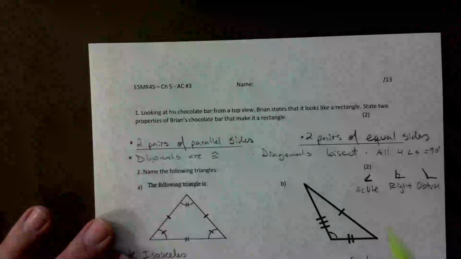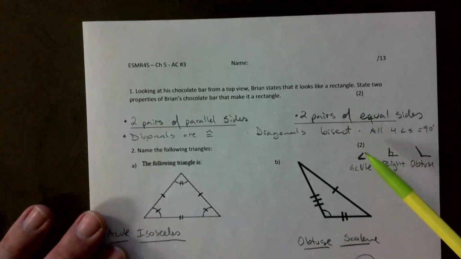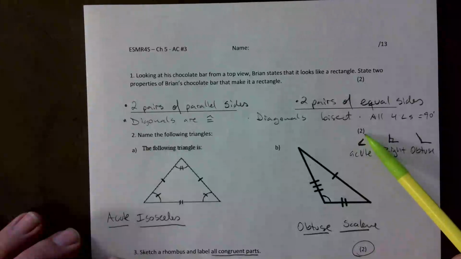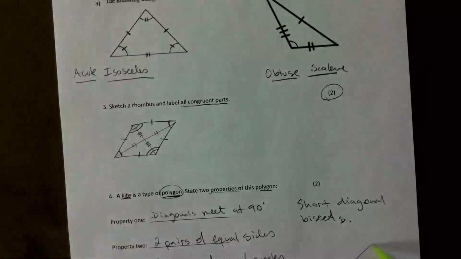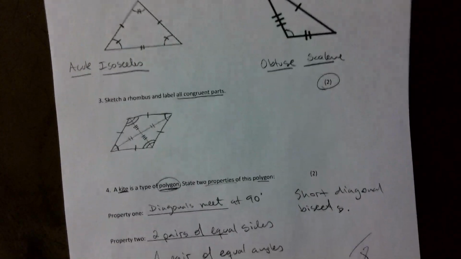Okay, so hold on. Marks wise, we've got 2, 4, 6, 8. So this first page gets 8 marks attached to it.